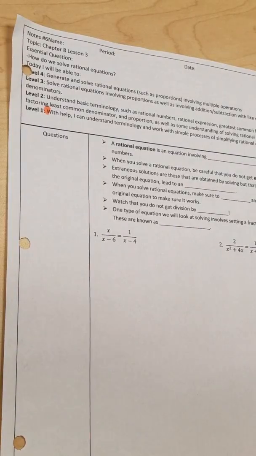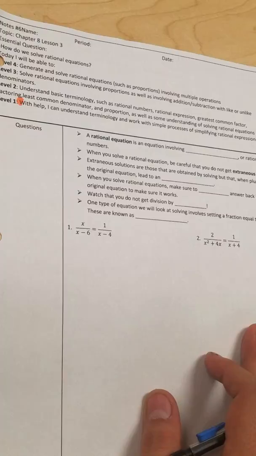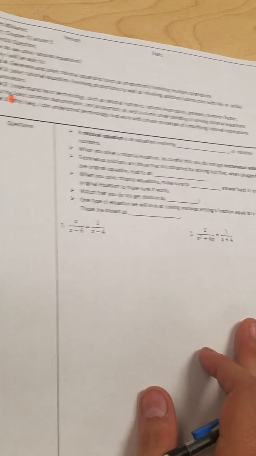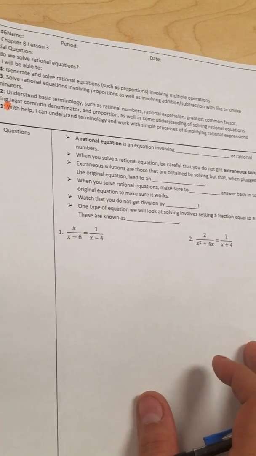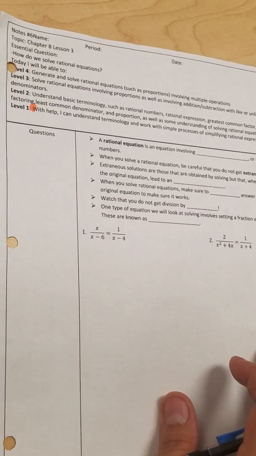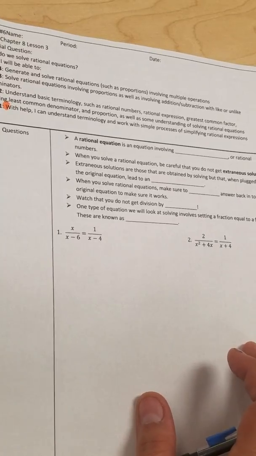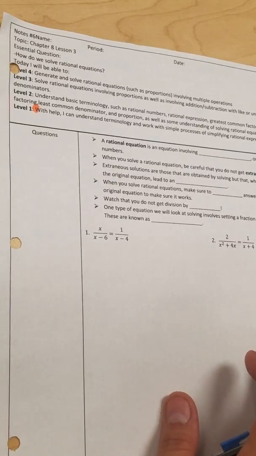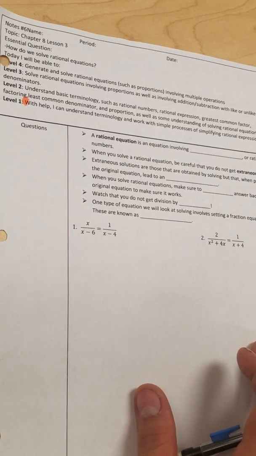All right, class. So in this lesson, we're looking at solving rational equations. Remember that before we looked at adding, subtracting, multiplying, and dividing equations. So now we're going to put it together and we're going to actually solve for x. So you need to understand the basic terminology, such as rational numbers, rational expressions, all that stuff that we talked about, least common denominators. And you need to know how to add, subtract fractions, multiply, divide, all that good stuff, as well as know the procedure that we're using in this lesson.